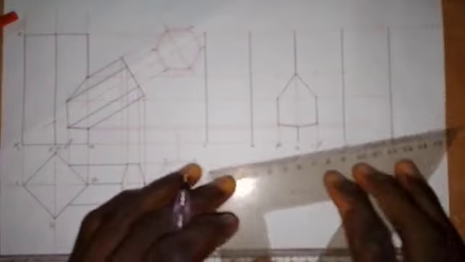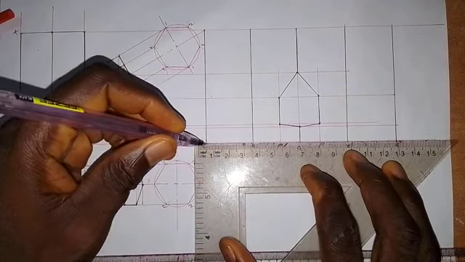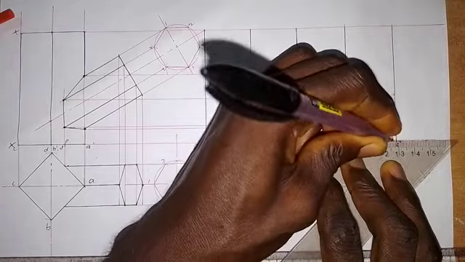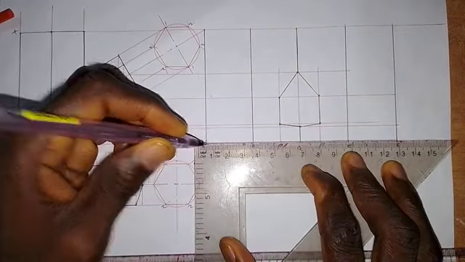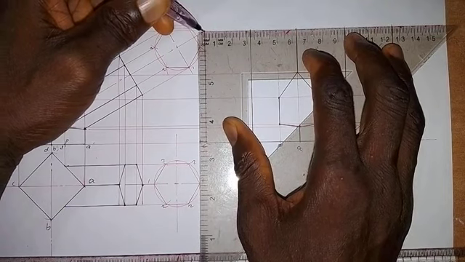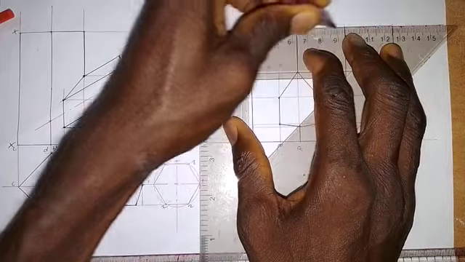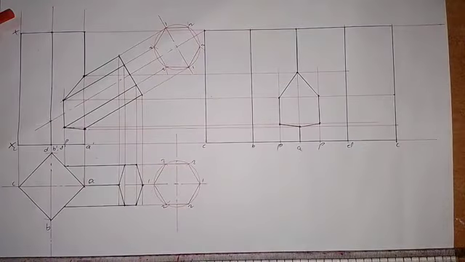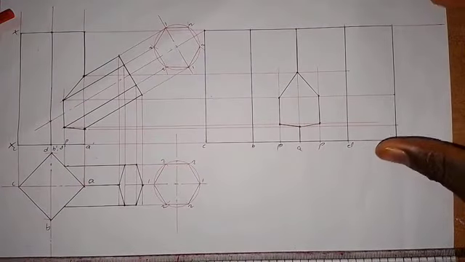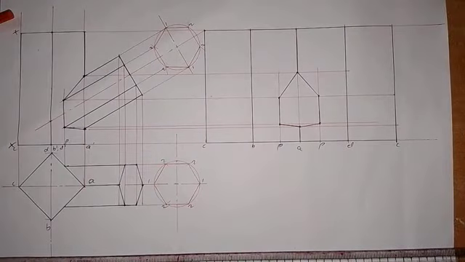Then at the base here, we make this a thick line, and up here, we make this a thick line. So this is how the surface development of this square prism will look. So we are done with that.